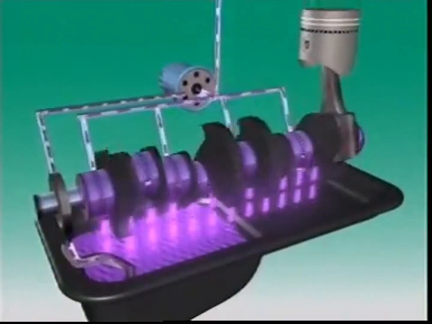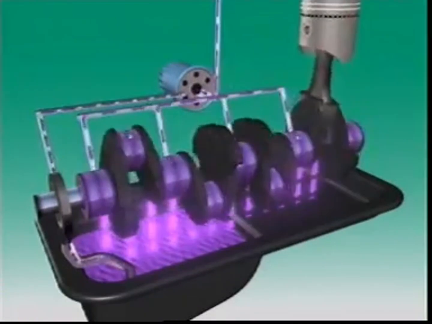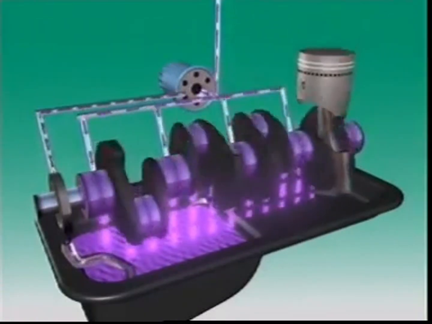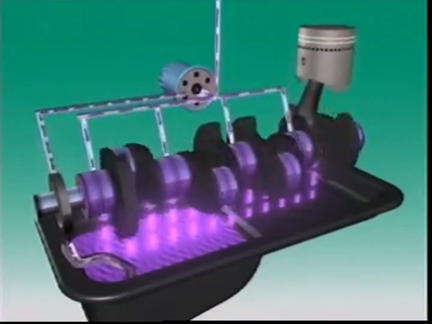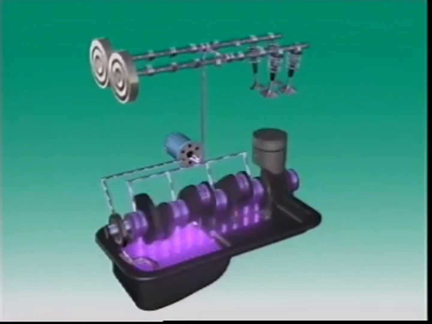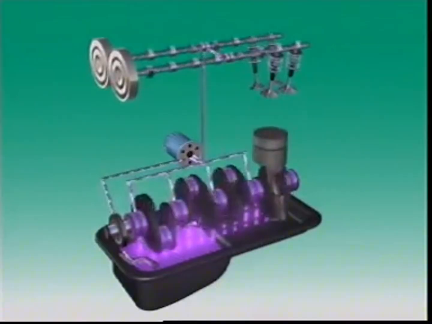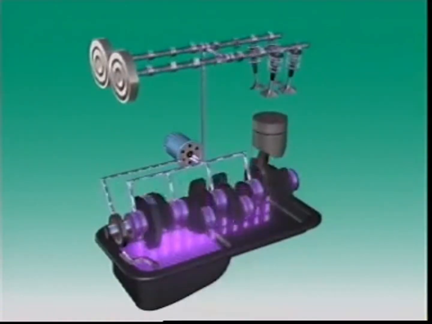Holes drilled in the crankshaft webs allow the main bearings to supply oil to the big end bearings. After circulating through the engine, the oil falls back to the sump to cool. This is called a wet sump lubrication system because the oil is kept in the sump ready for the next time it's used.